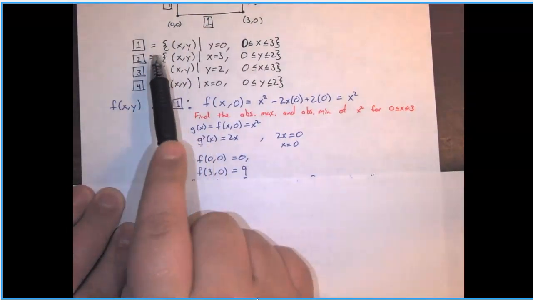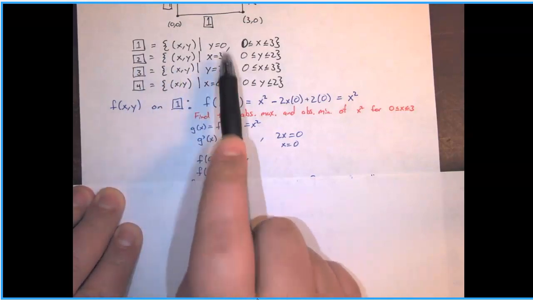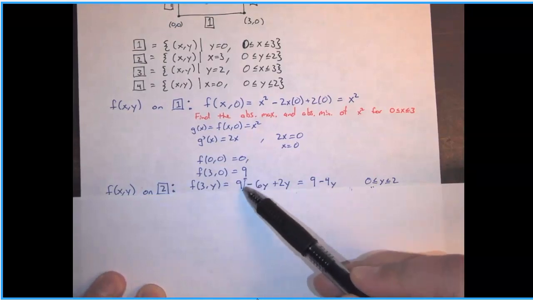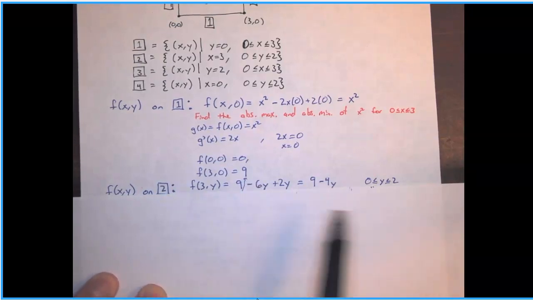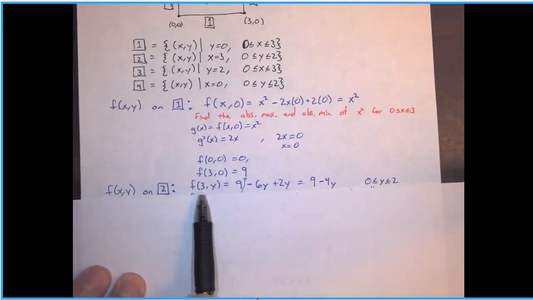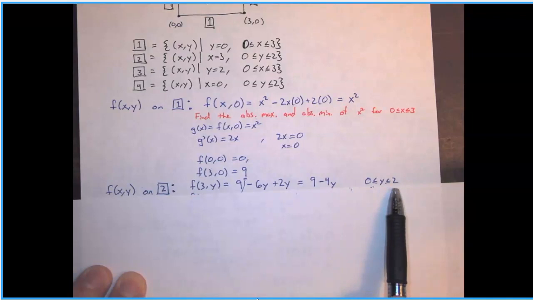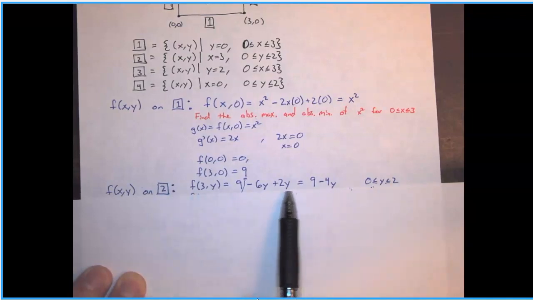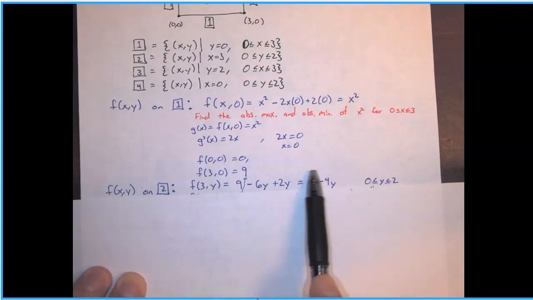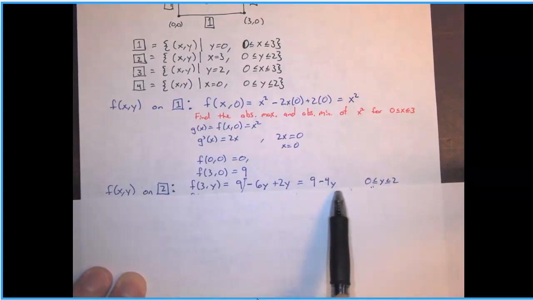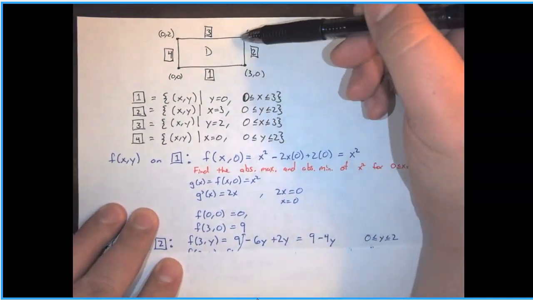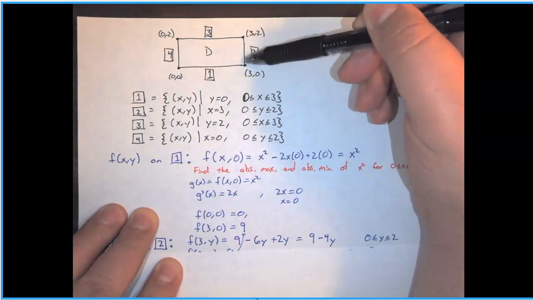Now I'm going to go to the second piece of the boundary, where x is fixed at 3. So I take my function, and ignore this arrow for a second. I'll explain what that means, or what I'm trying to point out there. X is fixed at 3. Y is allowed to go from 0 to 2. So I just plug in 3 for x and see what I get from my function. So it's 9 minus 6y plus 2y. That's 9 minus 4y. So I have a line here. So the function, scroll this back up, the function on this piece of the boundary is just a line.